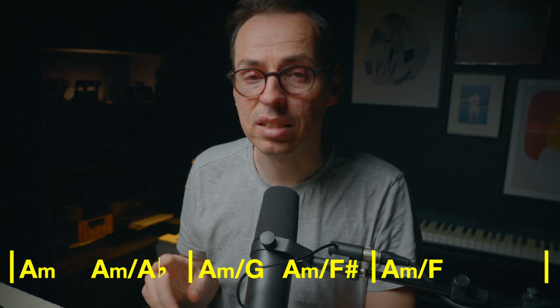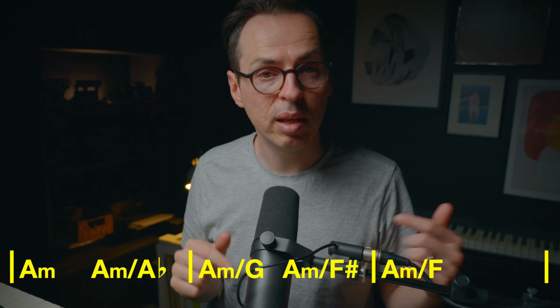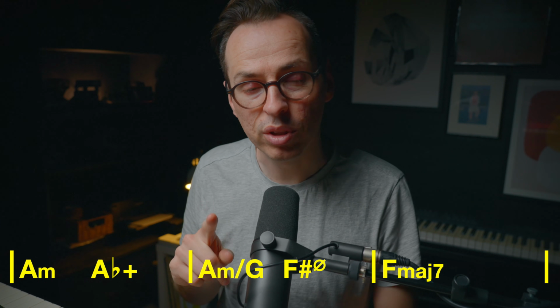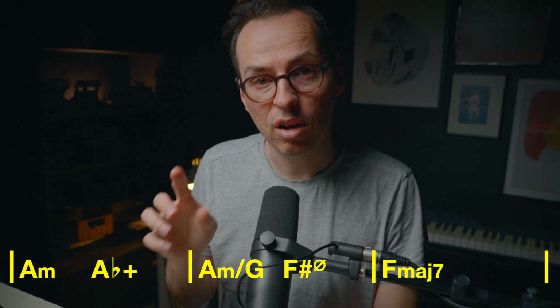Another common way that you'll probably have heard this half-diminished chord used on the flat 5 of the scale is in like a minor line cliche. Now typically that's written like this, but if you look at those chords in relation to their bass notes, you'll see that that 4th chord is actually a half-diminished chord.